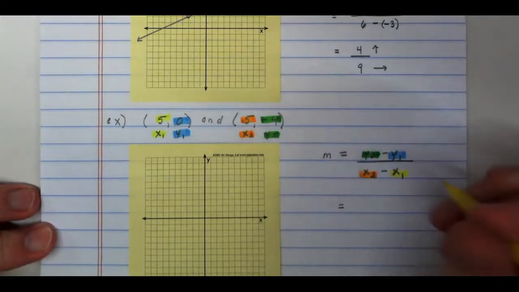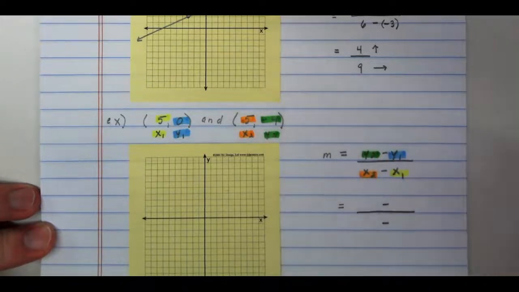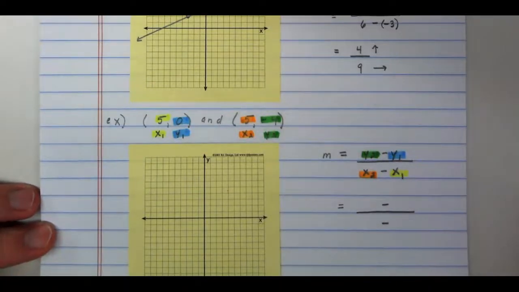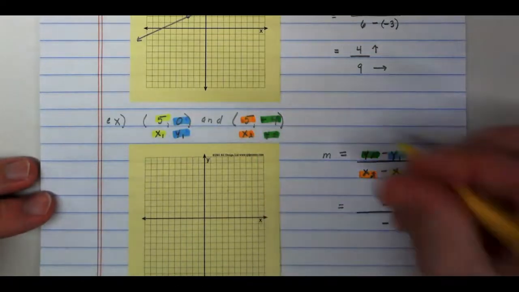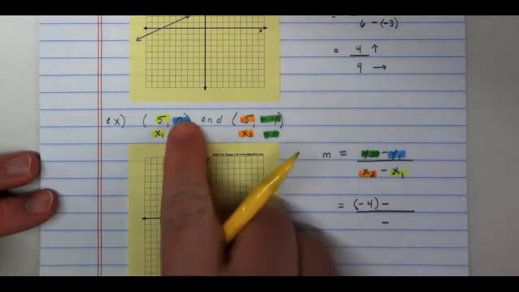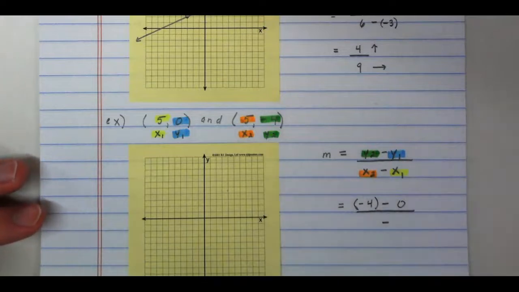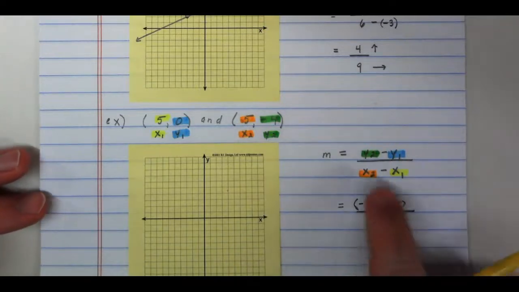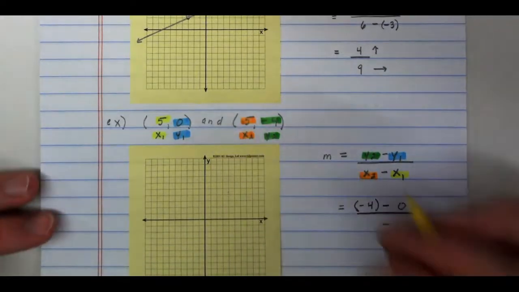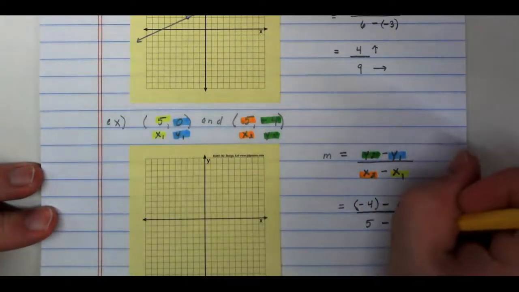So now we're going to write our framework: a fraction with subtraction in the numerator and denominator. And we're going to go ahead and plug in. So y2 is -4. Put that in parentheses just to show that it's negative. y1 is blue, so that's 0. And then in the denominator we have x2, which is 5, minus x1, which is 5.